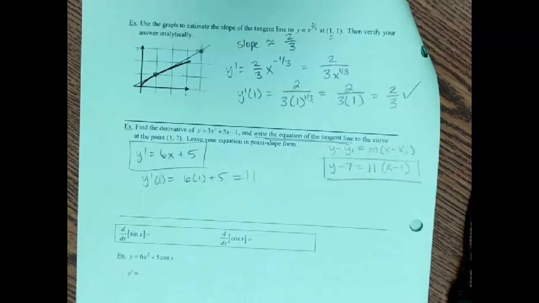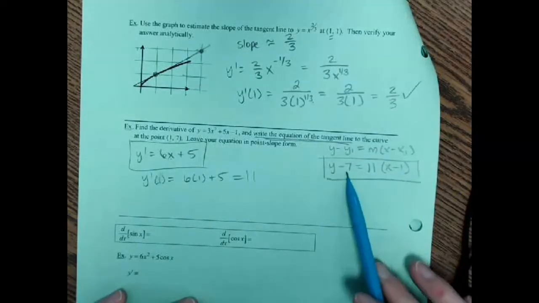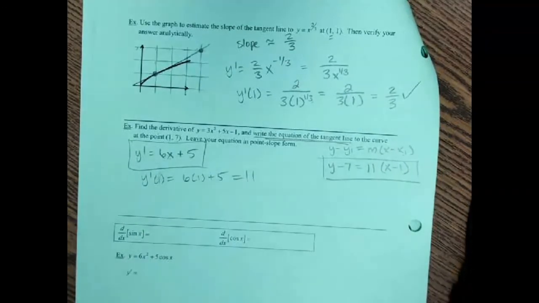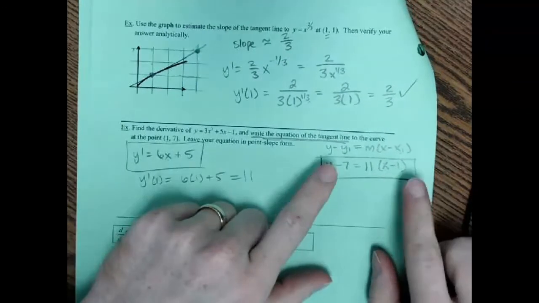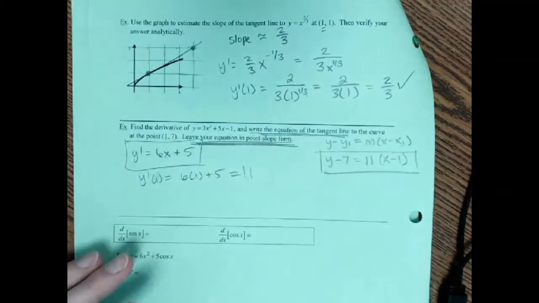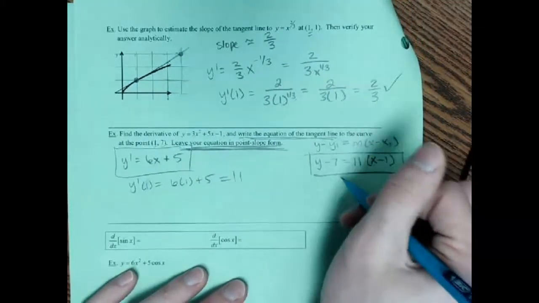Getting it into slope-intercept form would only be 2 extra steps. You could distribute the 11, and then you could add the 7 over. But unless the question specifically tells you that your answer needs to get to slope-intercept form, point slope is okay, right? Always just leave the answer, right? The question even tells you, leave the answer in point slope form. Is it hard to do the remaining algebra steps?